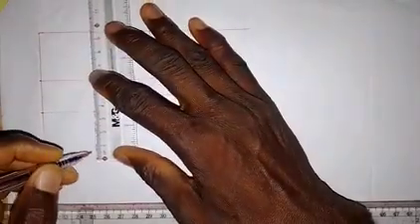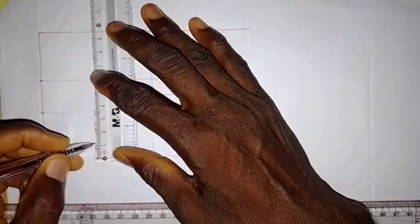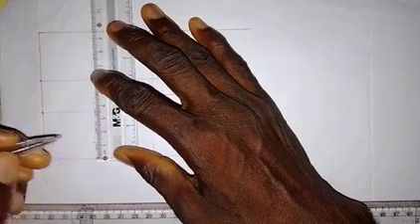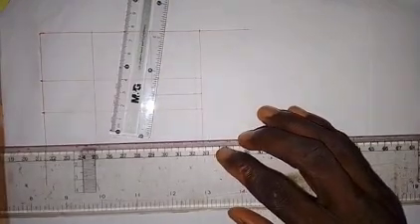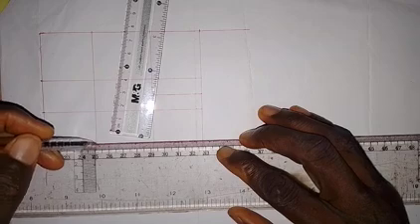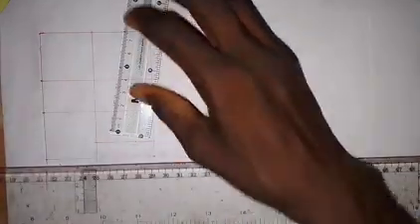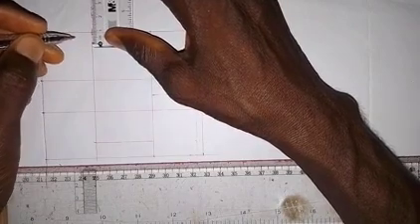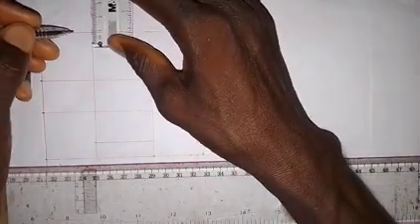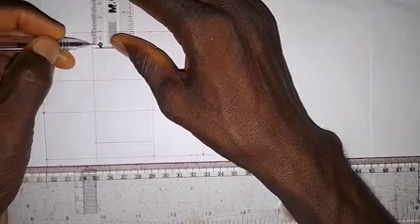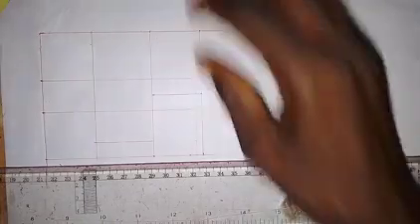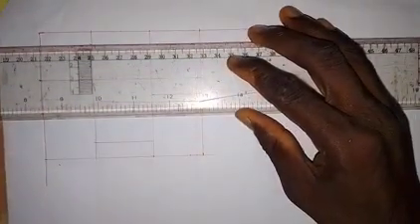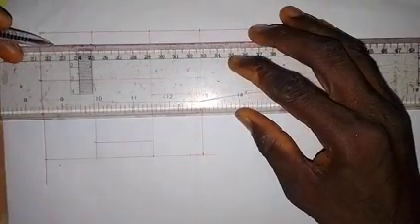So let's start with this one. This one we have 12 millimeters. So this is 12 millimeters here. I'm going to draw a horizontal line here. Then this one that we have here, we take 9 millimeters. So here, that's 9 millimeters. Here we draw a horizontal line.